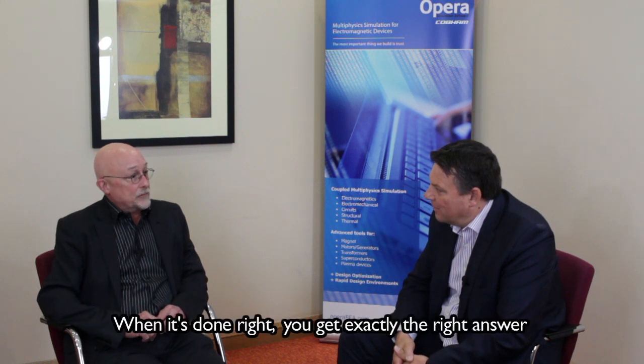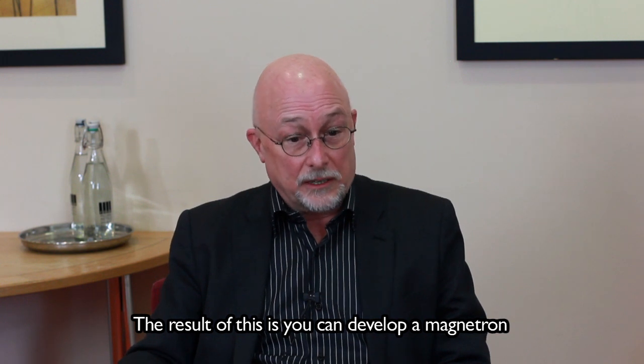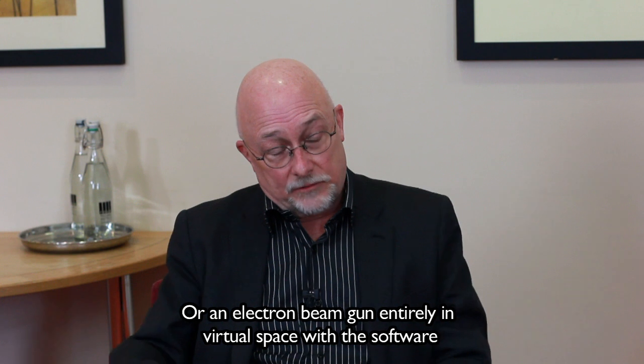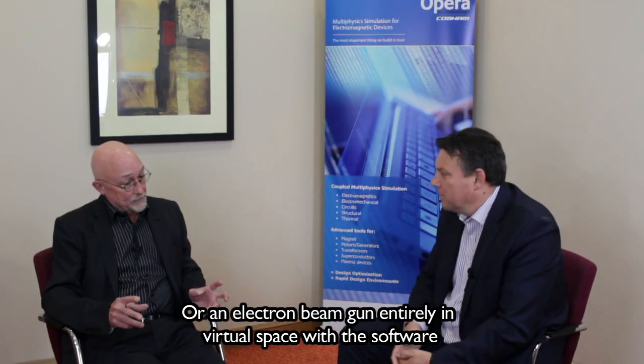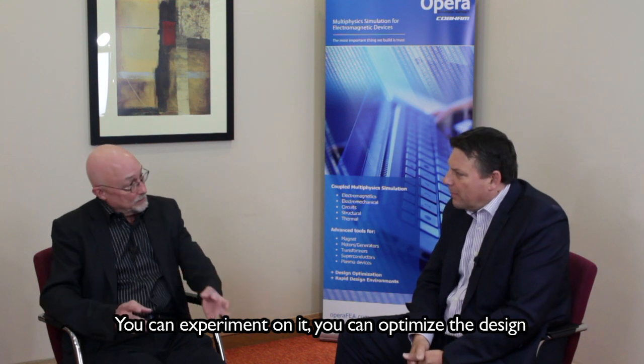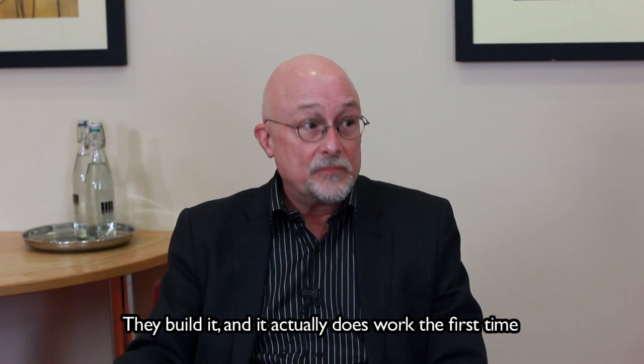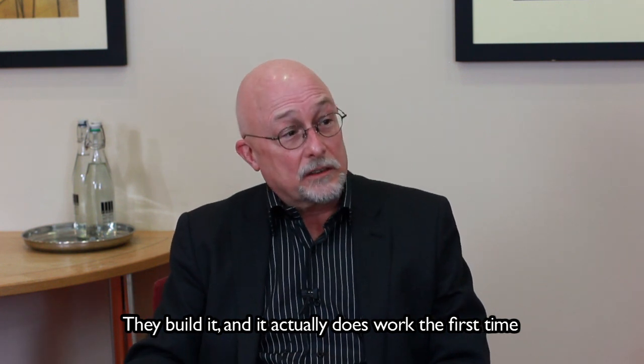When it's done right, you get exactly the right answer. The result is you can develop a magnetron or an electron beam gun entirely in virtual space with the software. Once it's fit, you can experiment on it, optimize the design, produce a set of drawings, send them to the shop, they build it, and it actually does work the first time.